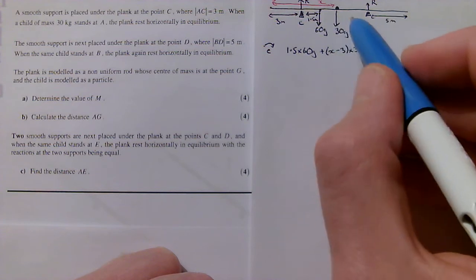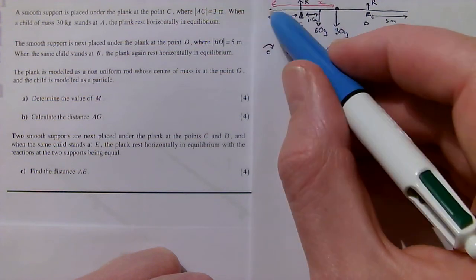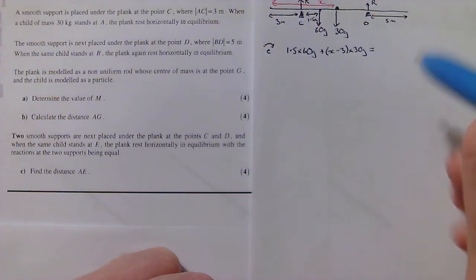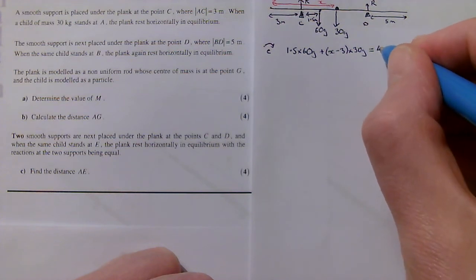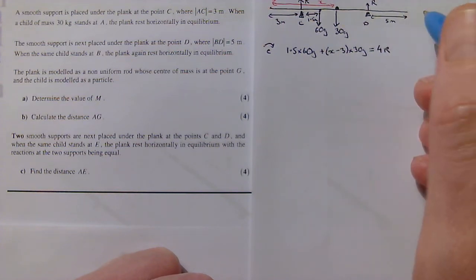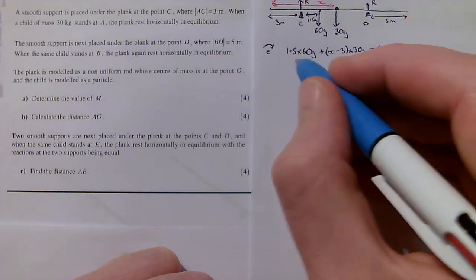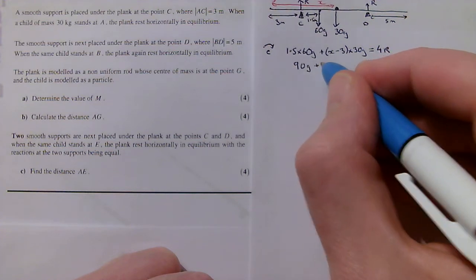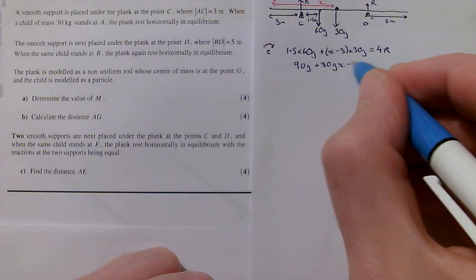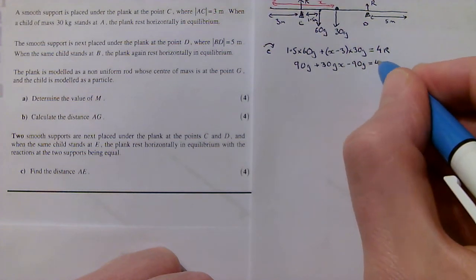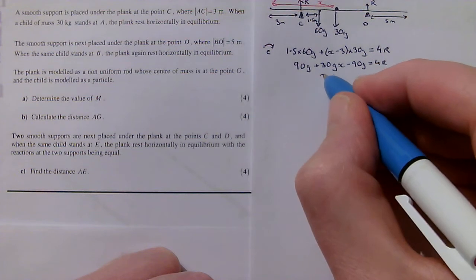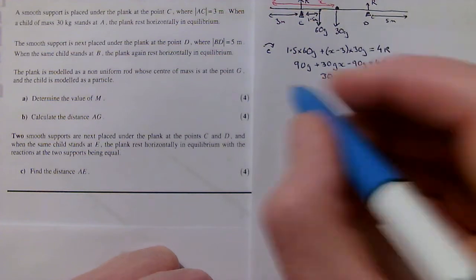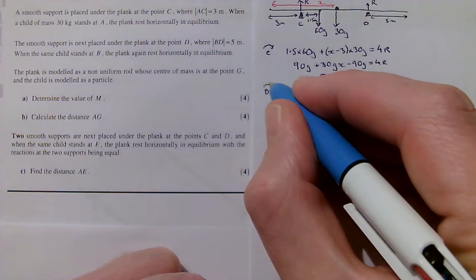So my anti-clockwise moment is going to be the distance from C to D. Well, the overall distance is 12, so here I'm going to take away 3, take away 5, it gives me 4 metres between C and D, so it's equal to 4r. I'll simplify that first, so I've got 90g plus 30gx minus 90g equals 4r. The 90g's cancel, so it tells me that 30gx equals 4r.